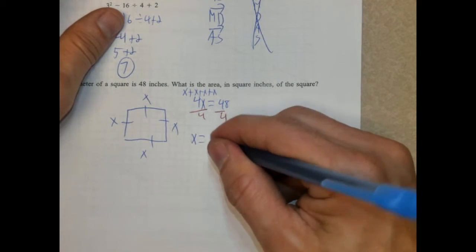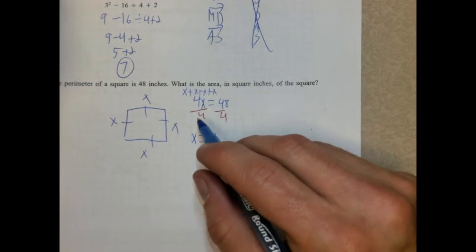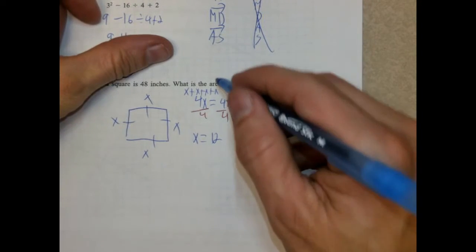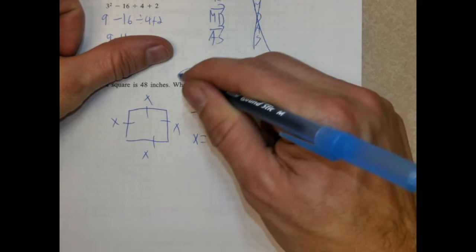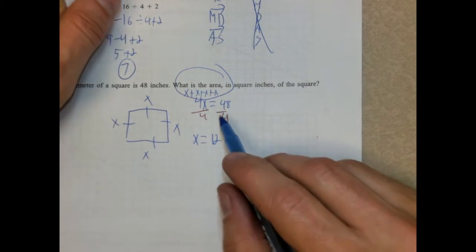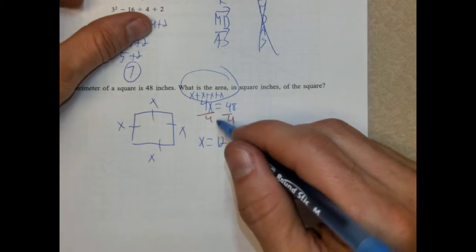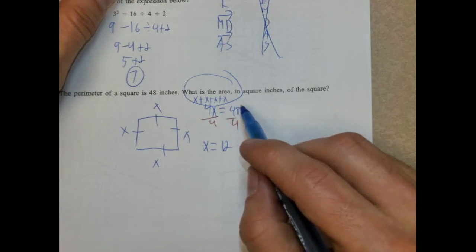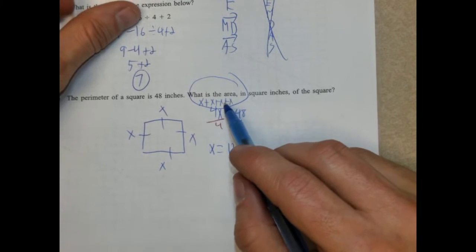Now make sure here we're saying, oh, hold on. I screwed up. I totally screwed that up. Look, this is what happens when you try to go too fast. What is the area? Always ask yourself what the question's asking us to solve. We're looking for the area, not the length of the side. Wow. That almost blew that one, guys. Sorry. So what is the area?